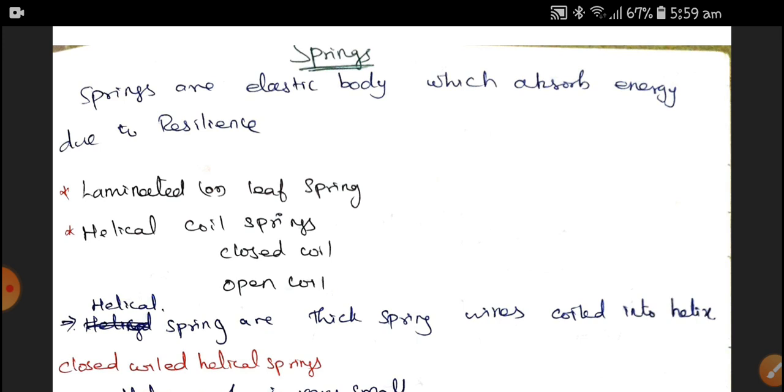Today's topic of interest is springs. First of all, I would like to quote a very good example for springs where they are used. Whenever we need sophistication, there we need some amount of stiffness, when there is some amount of suspension we need.